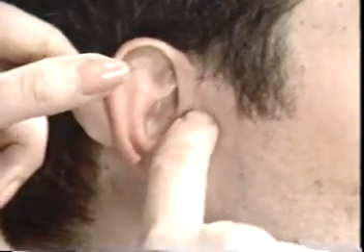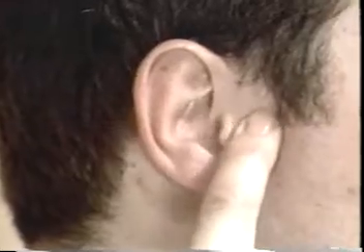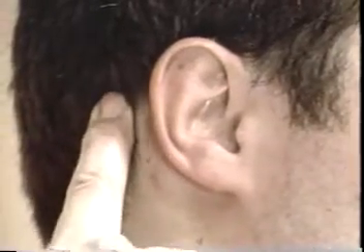How about here? No. Okay. Now I'm going to feel for the lymph nodes that are right in front of the ear. You tell me if they're sensitive at all, Peter. Okay. Now behind the ear. When I press on this mastoid bone, does that bother you at all? No, it doesn't. Okay. There's no discharge in the ear.